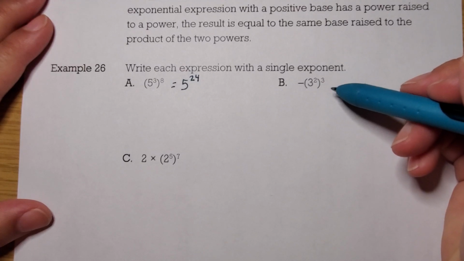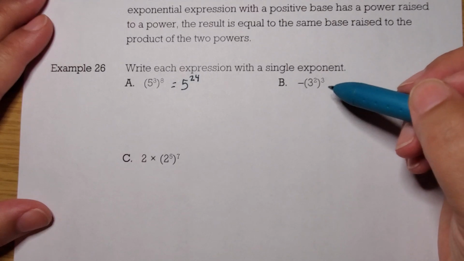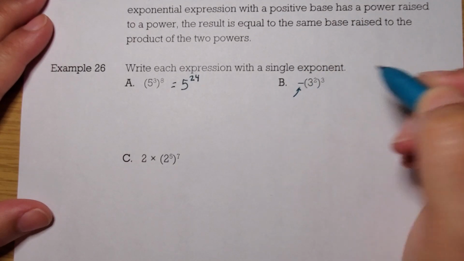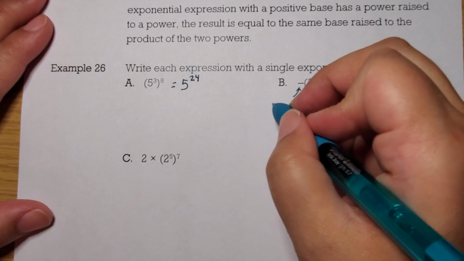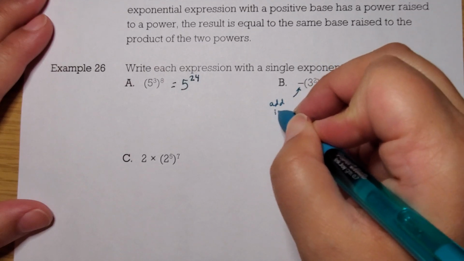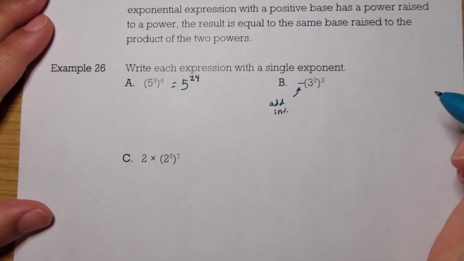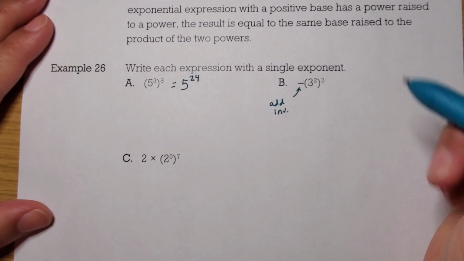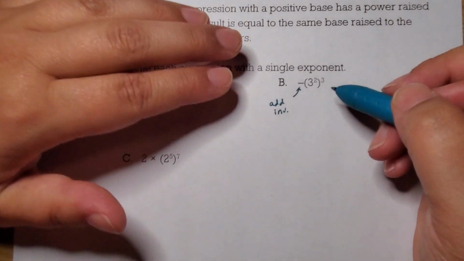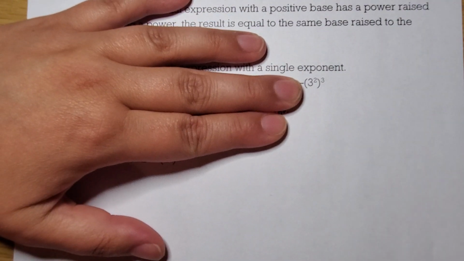Let's take a look at part B now. In part B, be careful, we don't have a negative base here because this minus sign is outside the parentheses. That's the additive inverse. It's basically there just to trip us up here, and really we can ignore it until we're done with the problem. So let's ignore it.